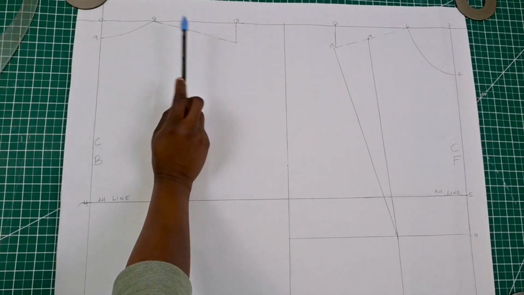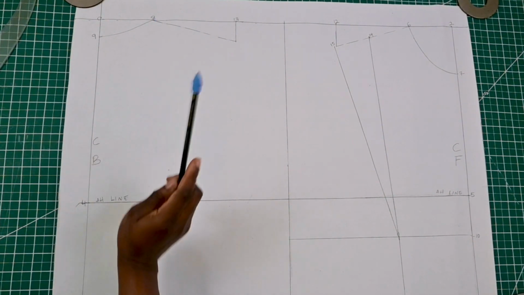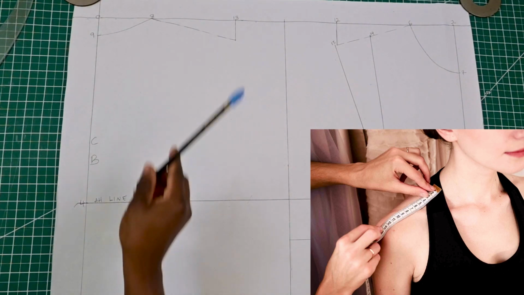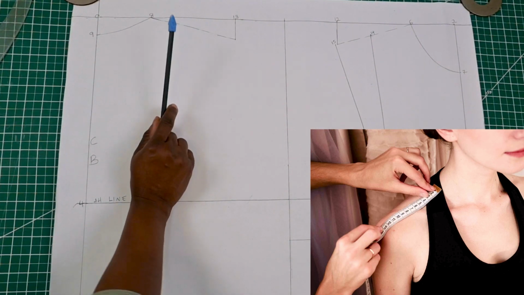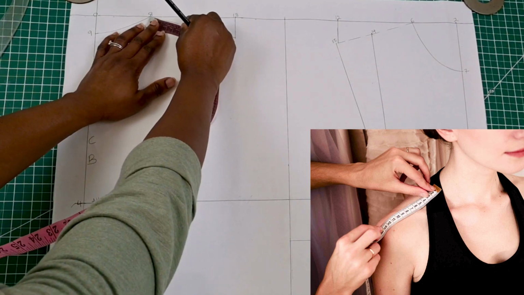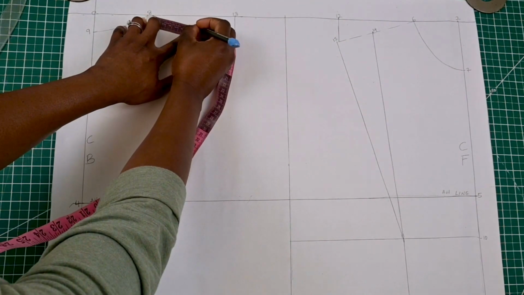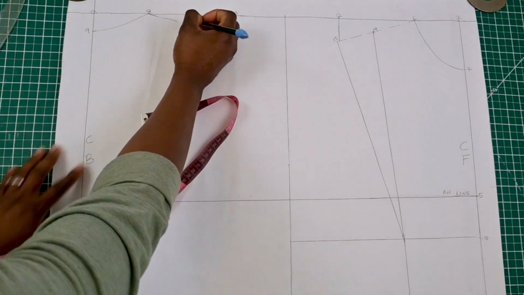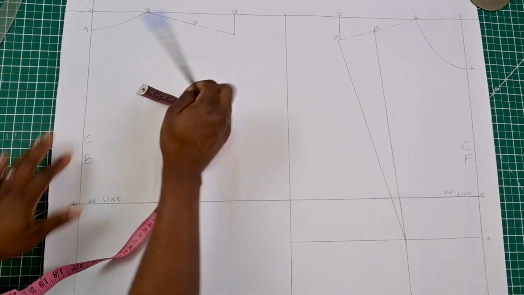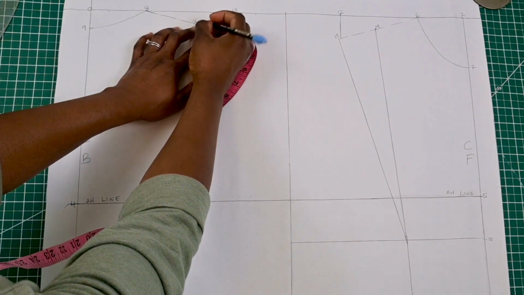To get 0.16, you have to measure from 0.8, and you have to use the measurement of your shoulder length divided by 2. So shoulder length is 15 divided by 2 is 7.5. Just make sure you are measuring on the slanted line from 0.8. So this is 7.5 right here, and this will be 0.16. 0.16 to 0.17 is 1.5 cm apart.